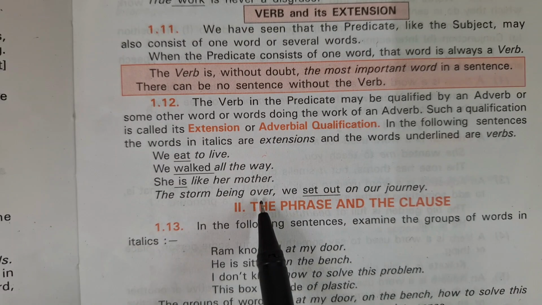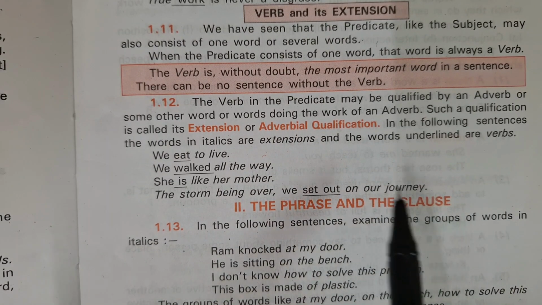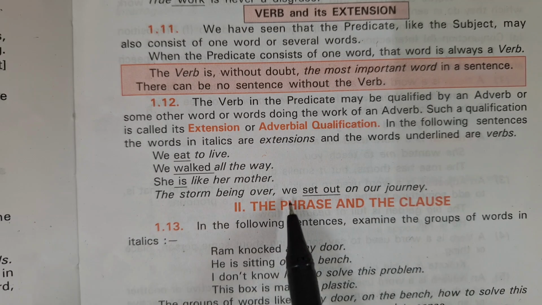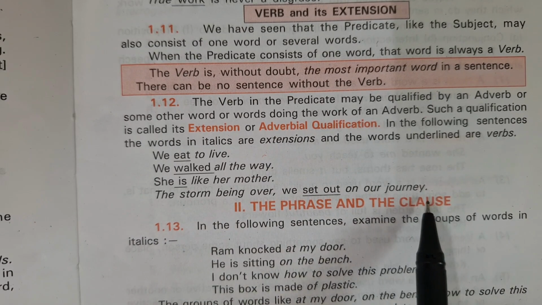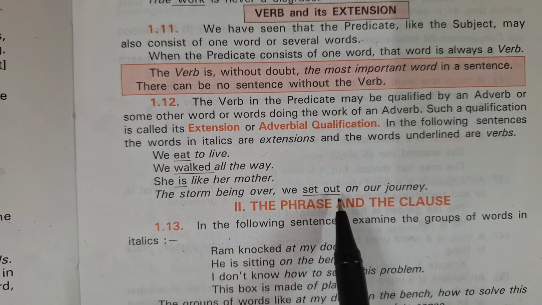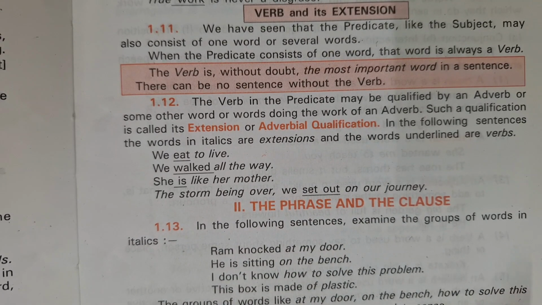The storm being over, we set out on our journey. What are we talking about? What is our subject? It is the storm. Now we set out on our journey is the predicate part of the sentence. Identify the verb over here, set out. So the remaining part, on our journey, is the adverbial qualification.